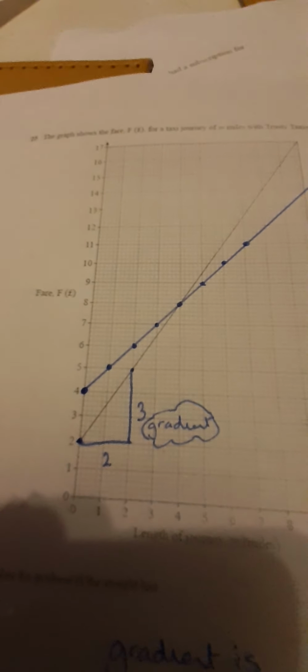What is the next question? So then you draw the next graph for this other company, and they start at a cost of £4, and every mile is just £1. So what I did was put a dot here at £4, over 1, up 1, over 1, up 1, for as many as we needed to, and then just joined it up.